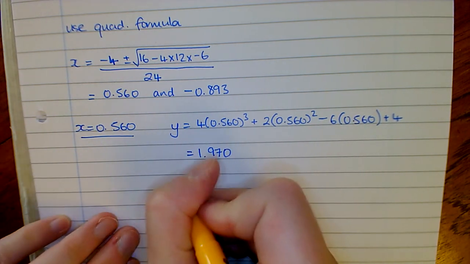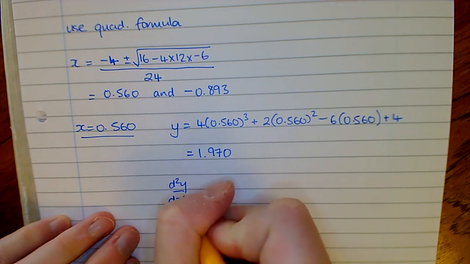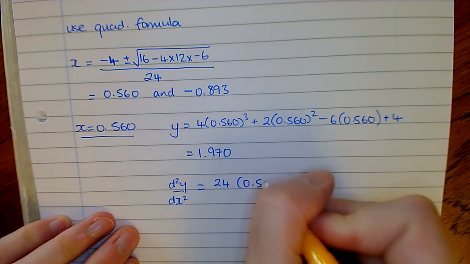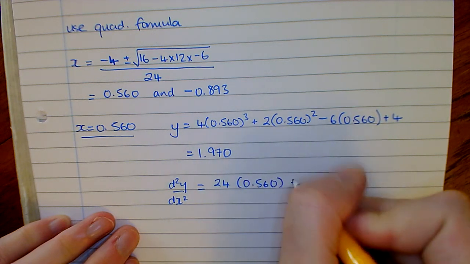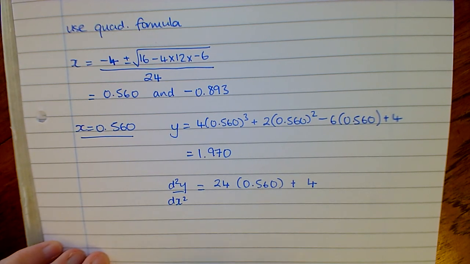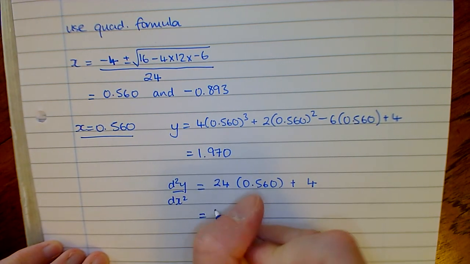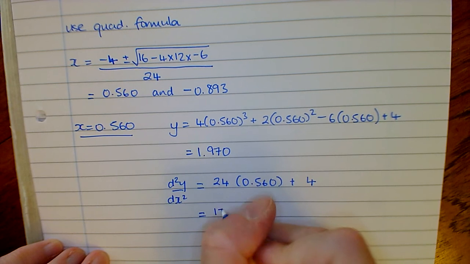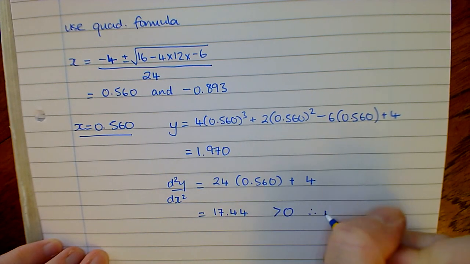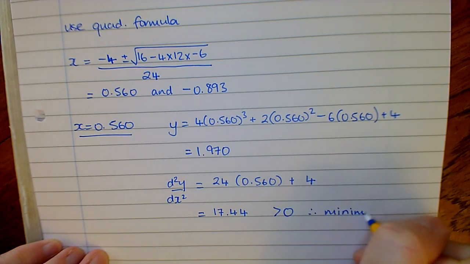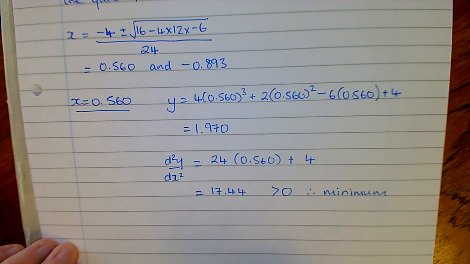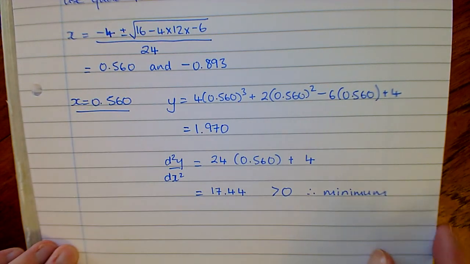And then d2y by dx squared is going to be 24 times 0.560 plus 4, so at this point it's 17.44. That's greater than 0. Therefore it's a minimum.